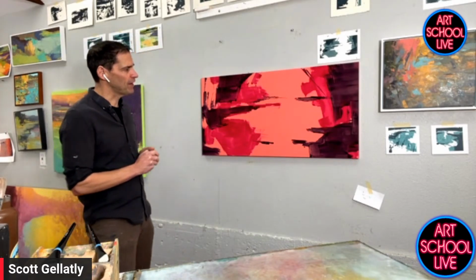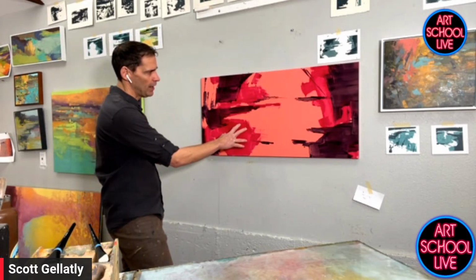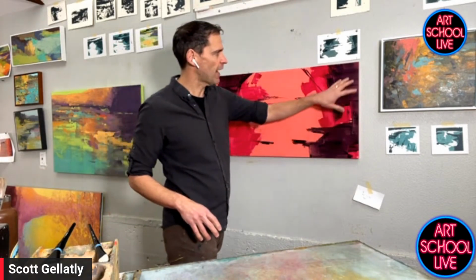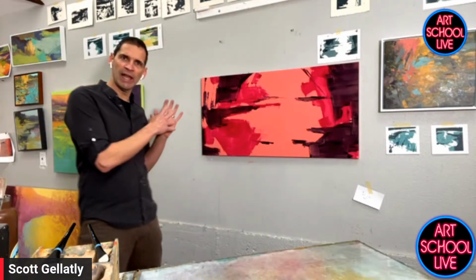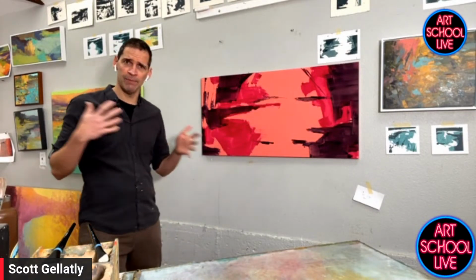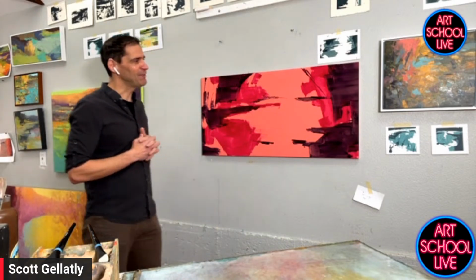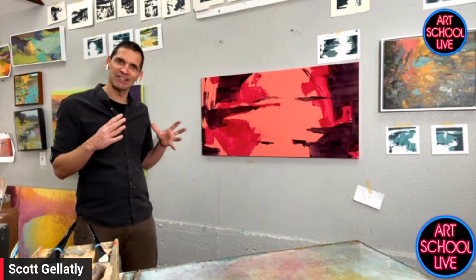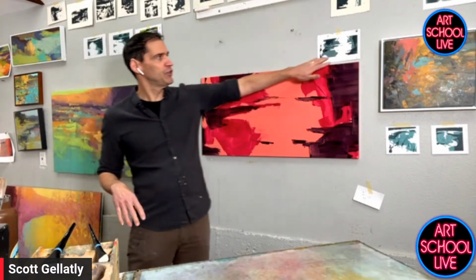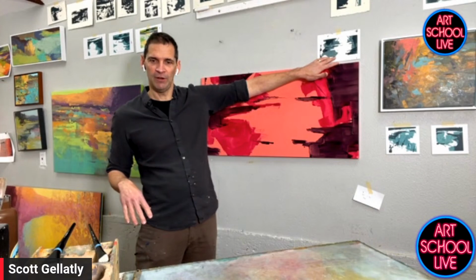So then what I've done is, using a quinacridone magenta and a mixed violet, I'm starting to lay out that value structure in major shapes, just limiting myself to these three values, similar to my little mock-up that I've done over here.